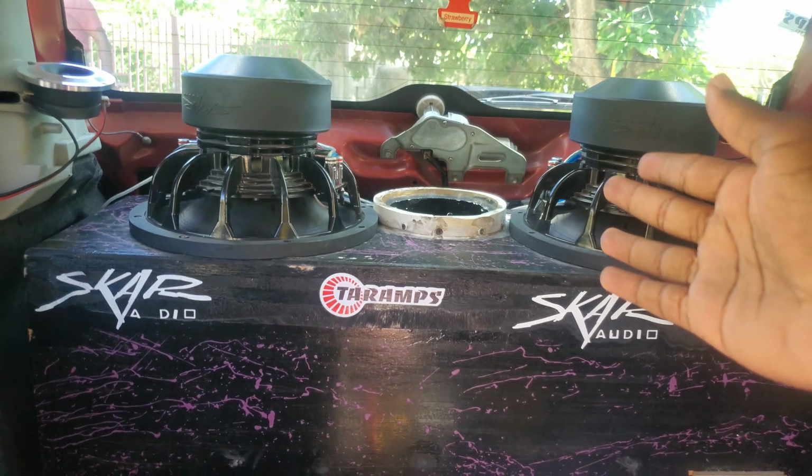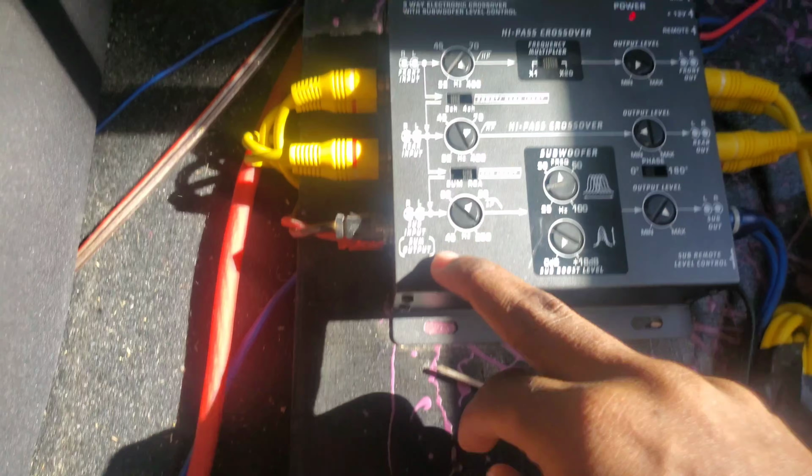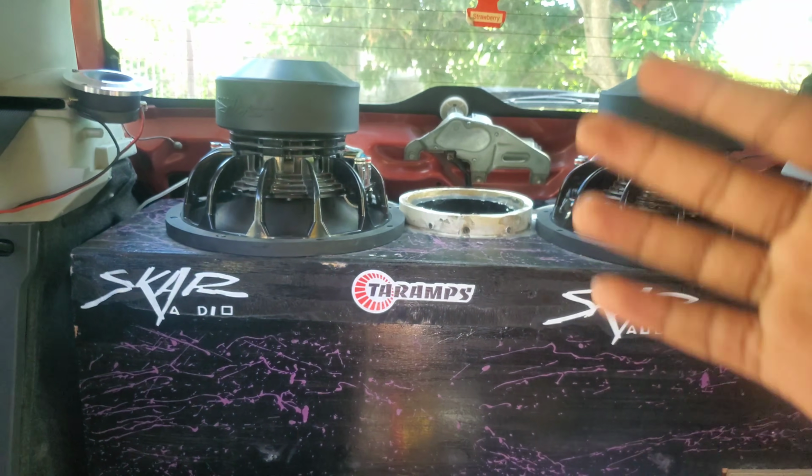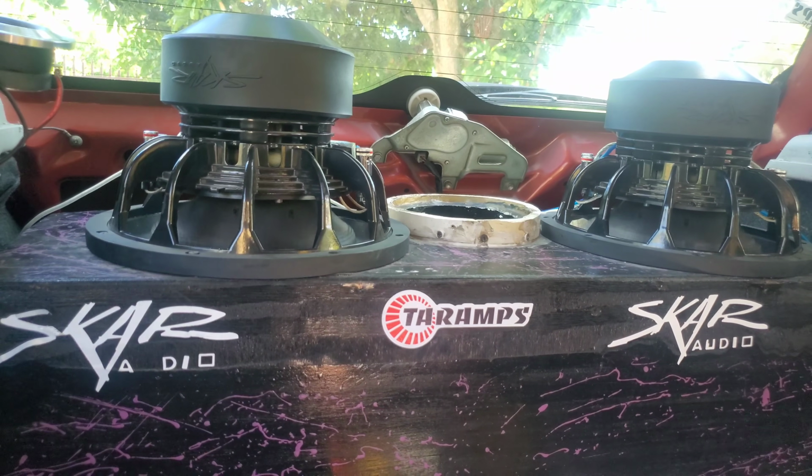Look at the difference right there, from the 45 Hz to the 80 Hz right here. That's an increase of bass performance. Yeah, let's go. Everything is rattling.